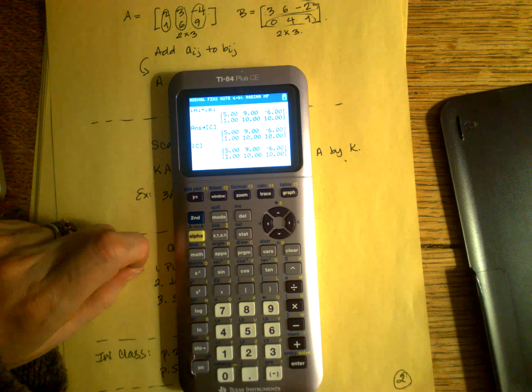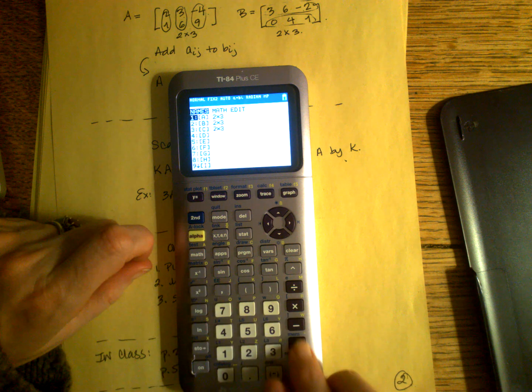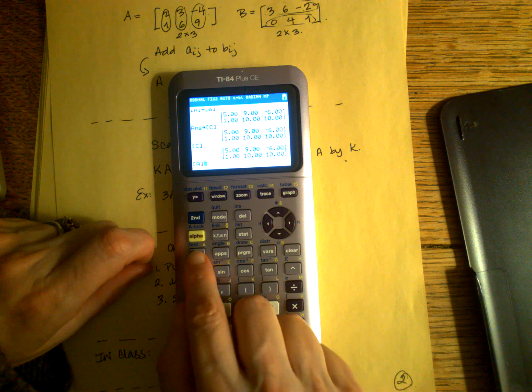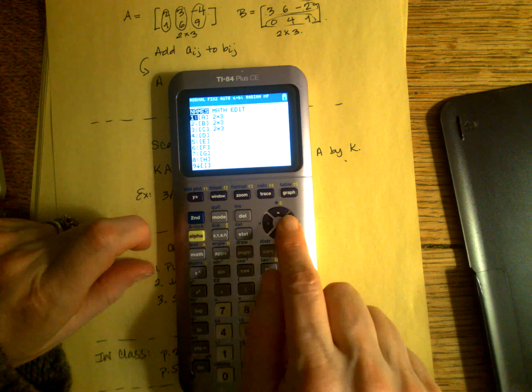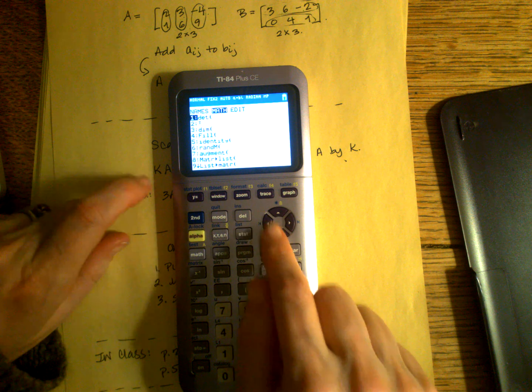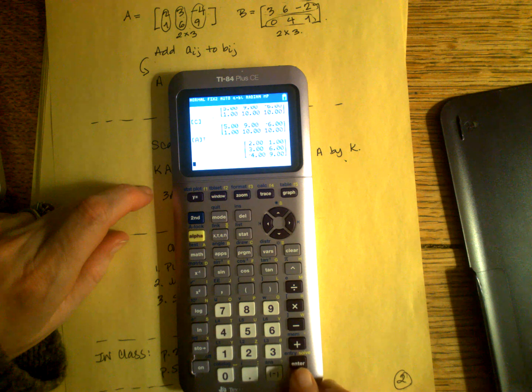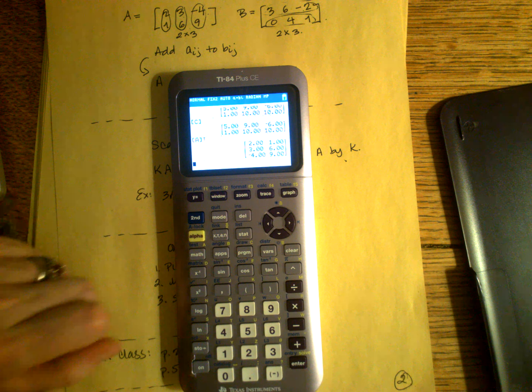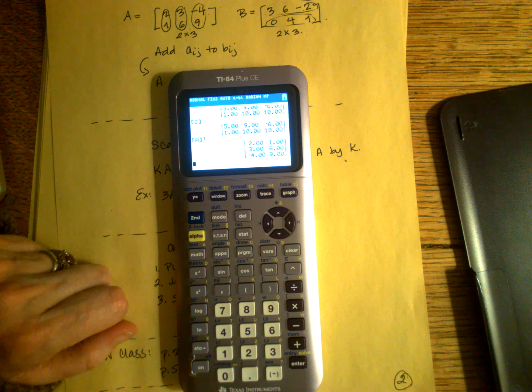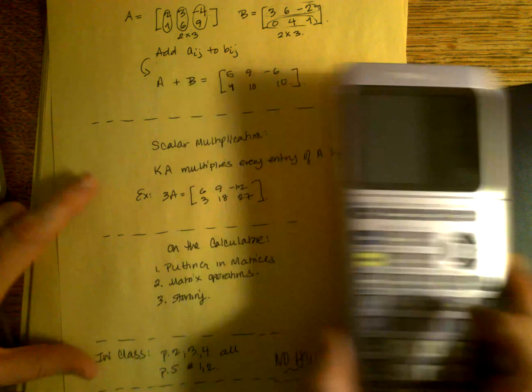Okay, there it is. So you can do scalar multiplication. There's all kinds of operations that you guys are going to learn with matrices. You can also see, I can take, for example, matrix A, go to matrix again, go to math, and here are some of the operations that you can perform. So here's the transpose, for example. And maybe you want to end up storing that for whatever reason. So that's the quick lesson.